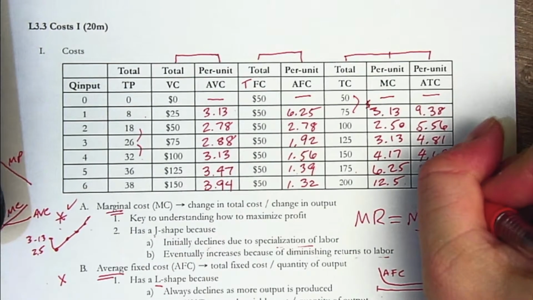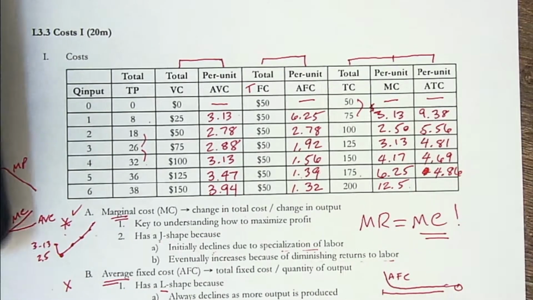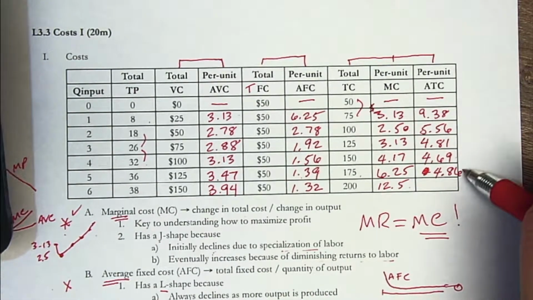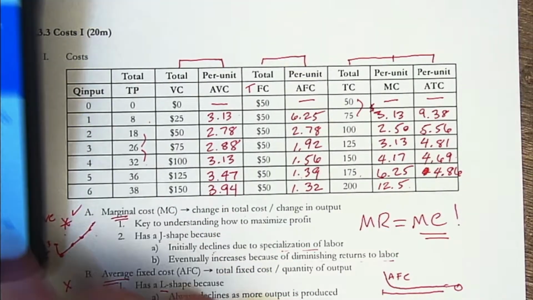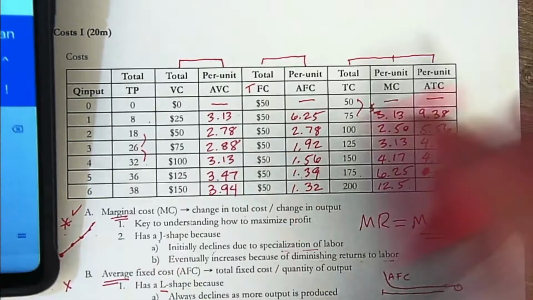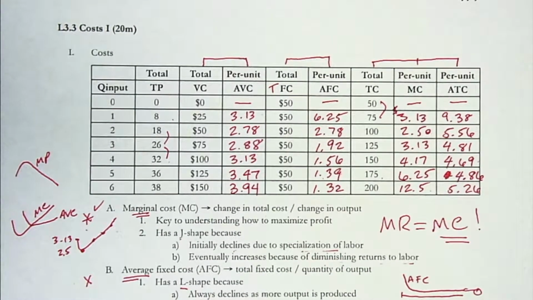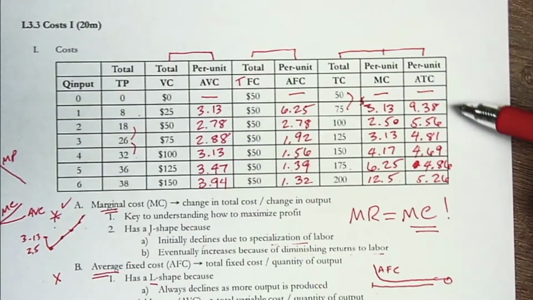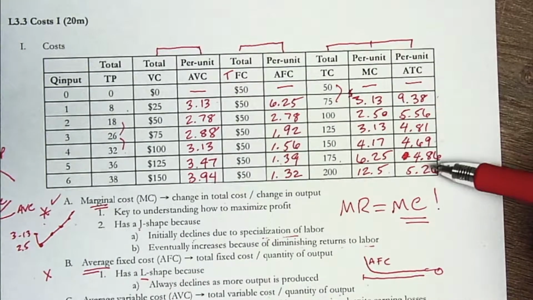Ooh, now we're starting to go back up again. 4.86. So see, we hit a bottom, and now we're coming back up again. And 200 divided by 38 is 5.26. So we can see with these that they start high, they go down, they hit a bottom point, and then they come back up again.